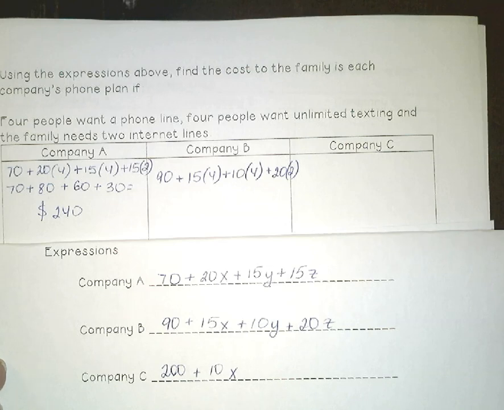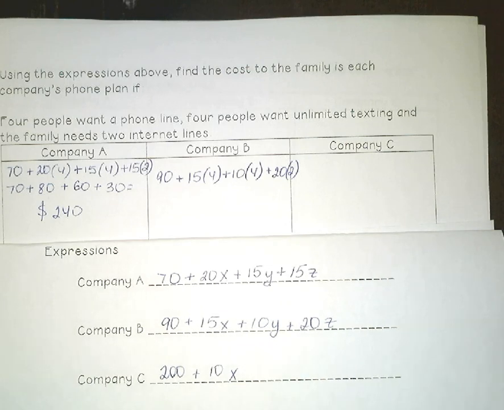Okay. I'm going to stop here, and I want you to pause this video and do your equations for company B and for company C. Find out the total cost, and then we will compare our answers.